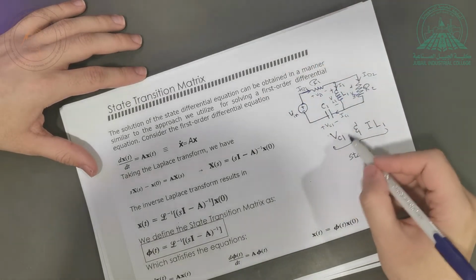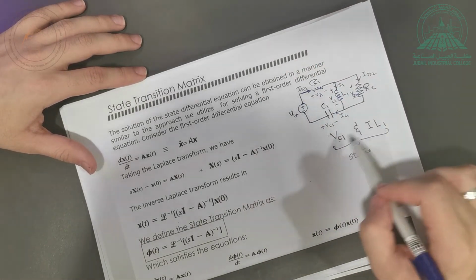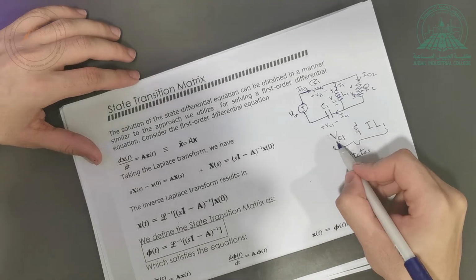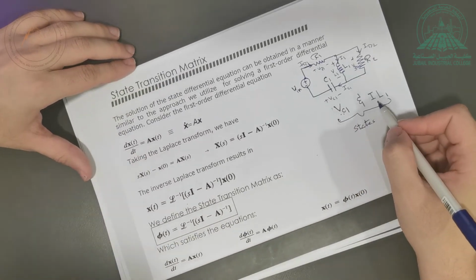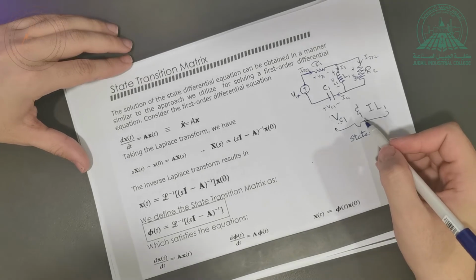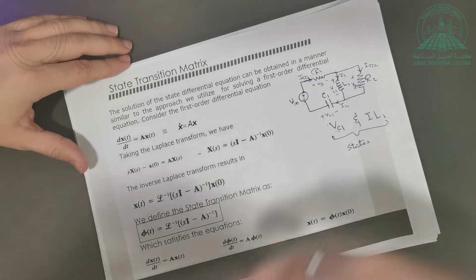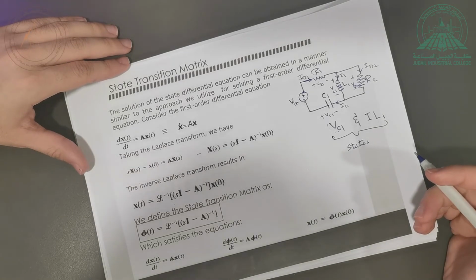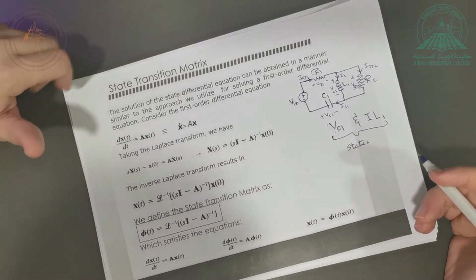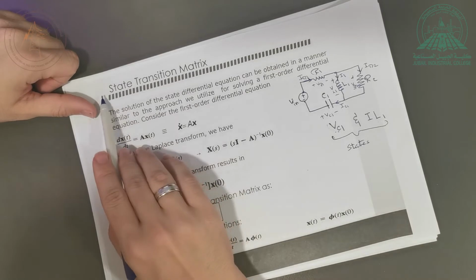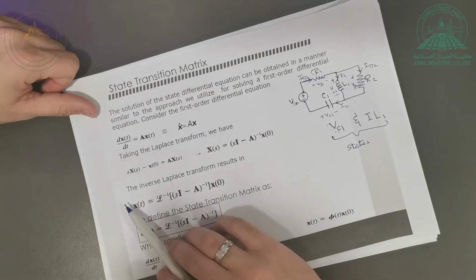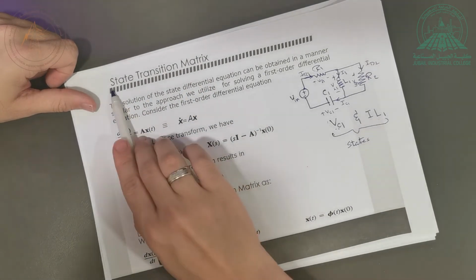If I know the initial voltage of the capacitor and the initial current of the inductor, I can tell you the whole state of the circuit in the future, as if I'm predicting what the future is going to be. How am I going to do that? You do that by the state transition matrix.